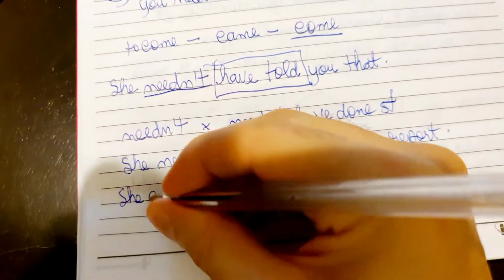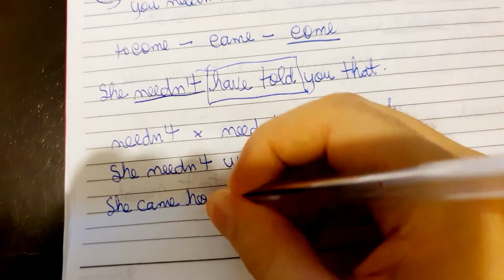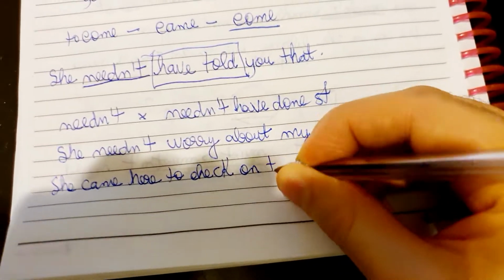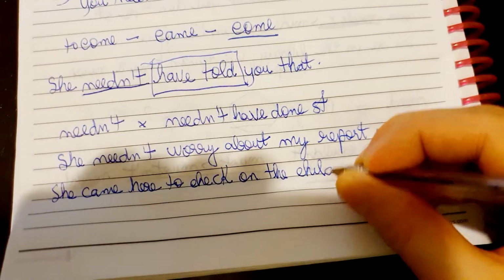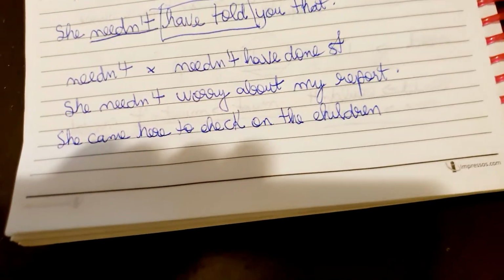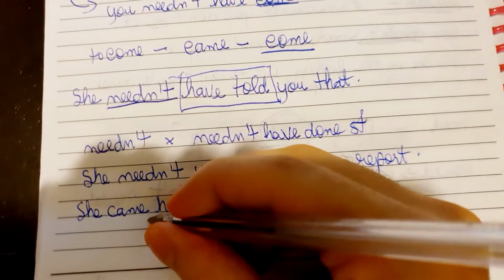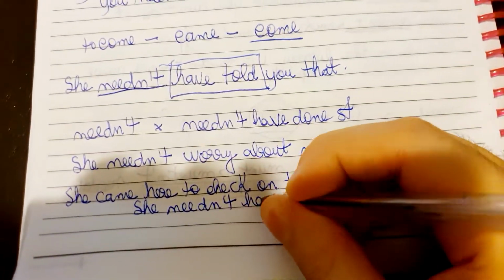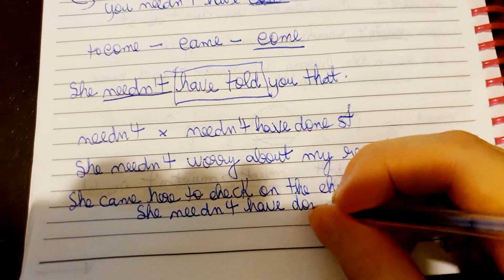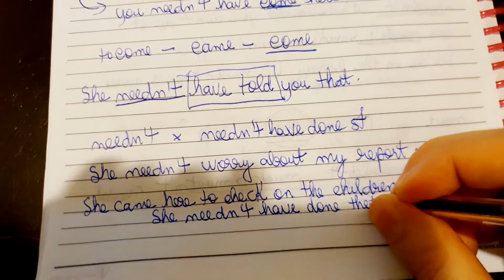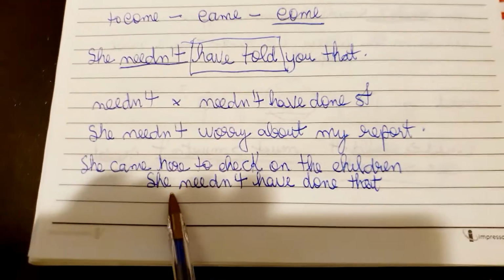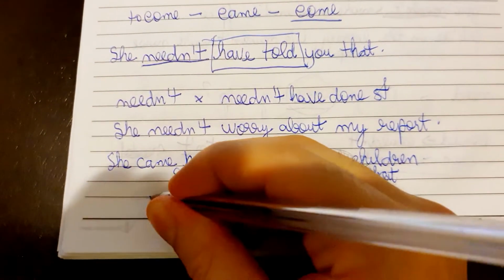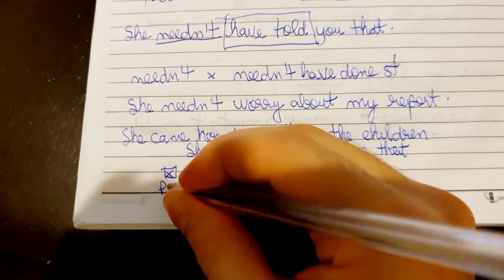she came here to check on the children, right? She came here to check on the children, but she needn't have done that. So what's the fact? She came here, okay? So that was a fact, an action in the past.